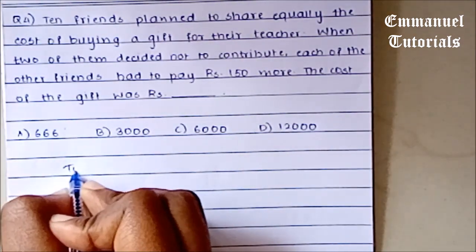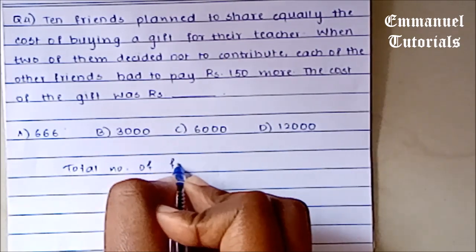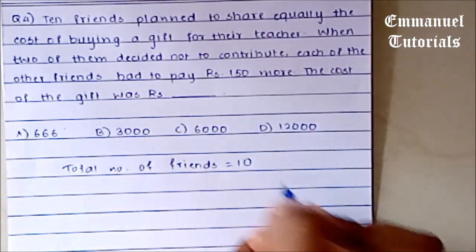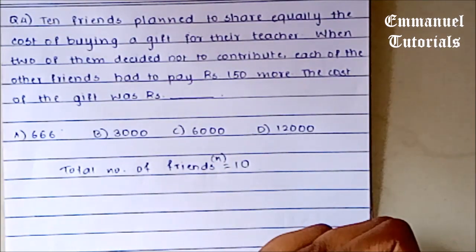Now the total number of friends, there are 10 friends. Supposing we write this as n.